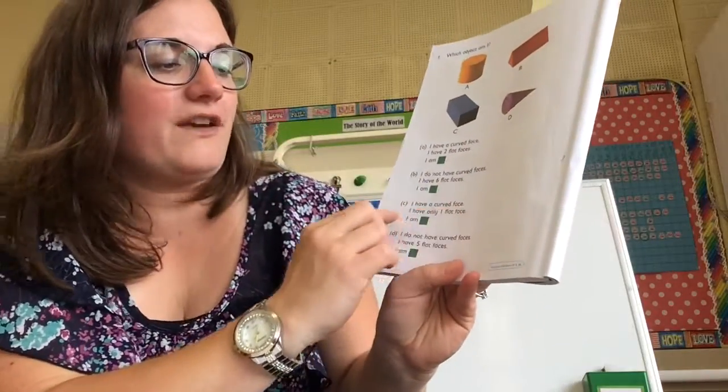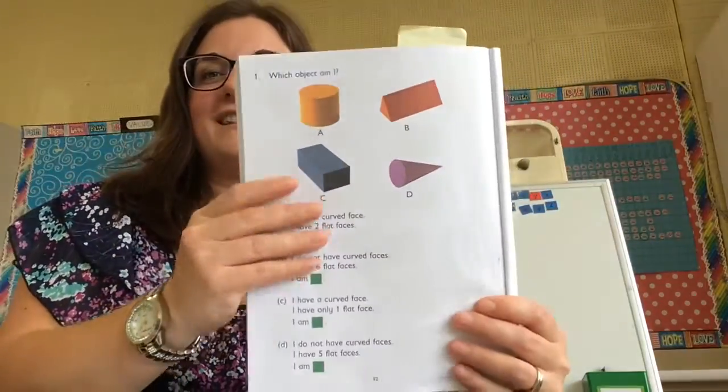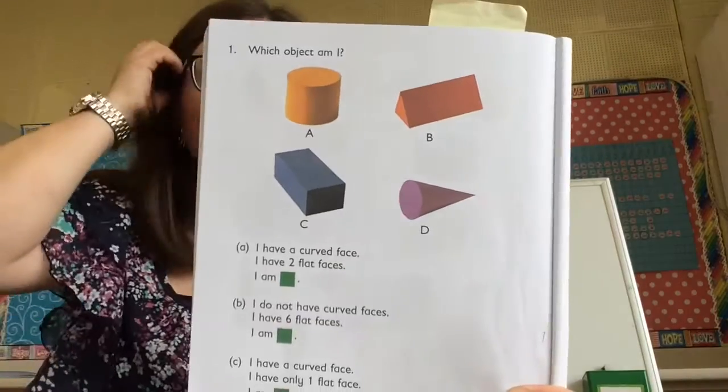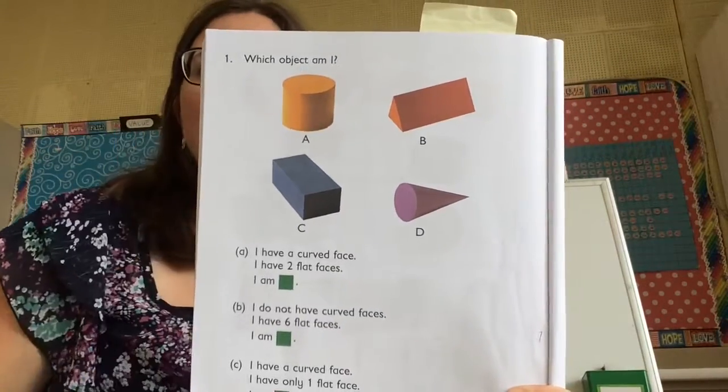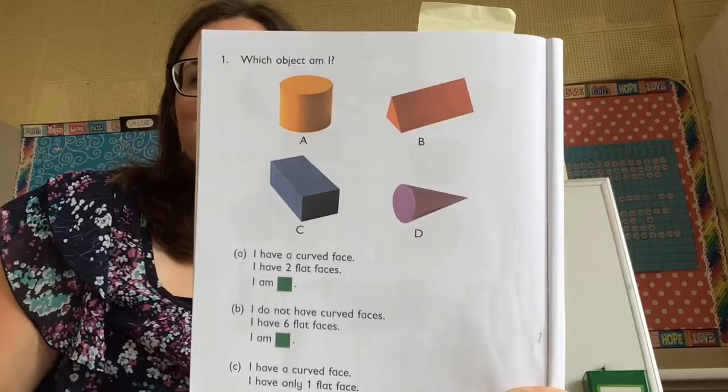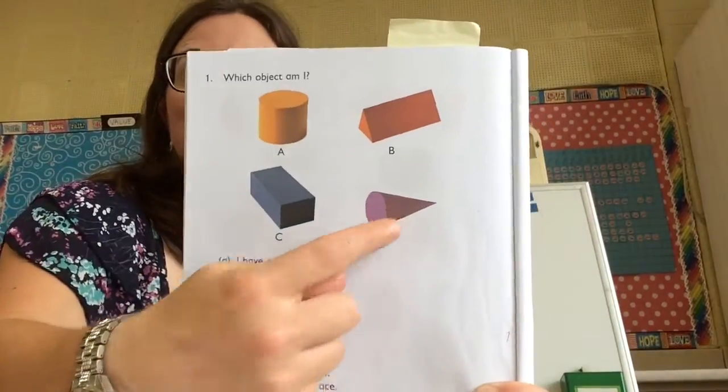I have a curved face and I have 1 flat face. What object has a curved face and 1 flat, one of each? It's our cone down there, yes.